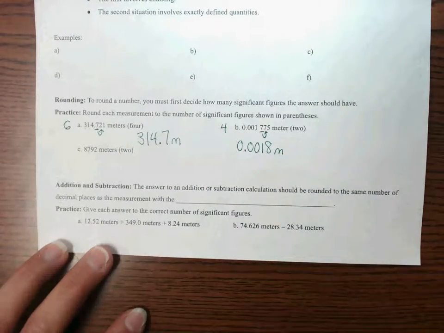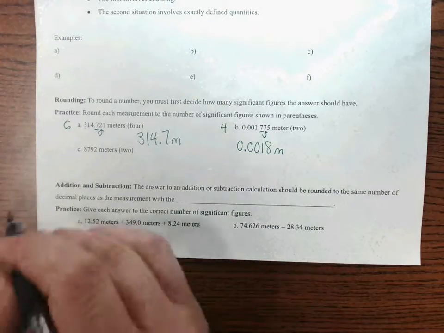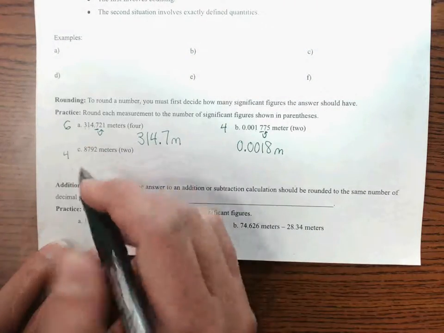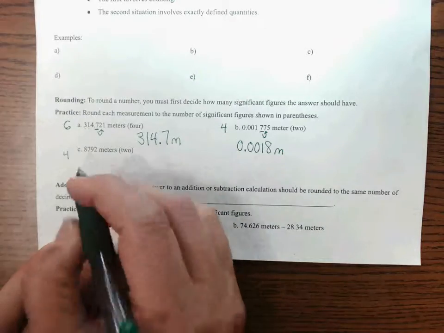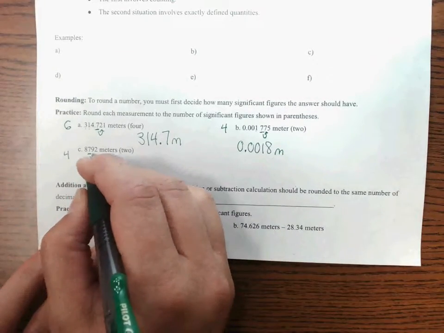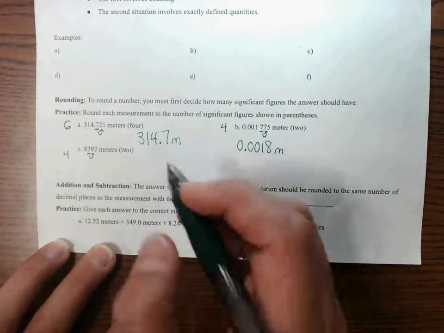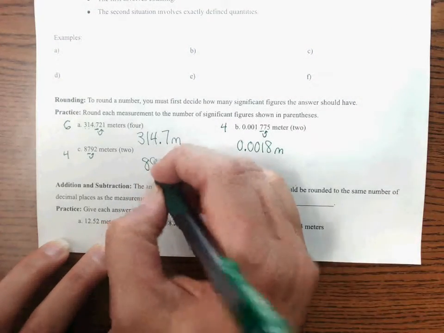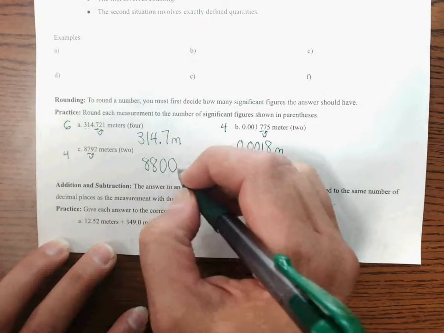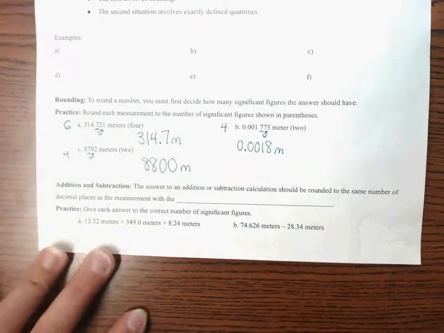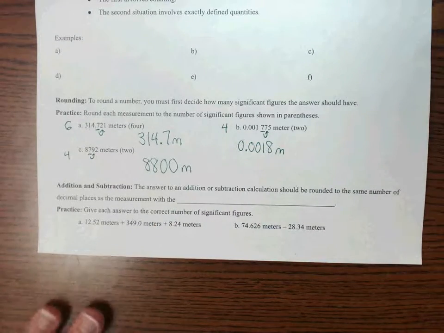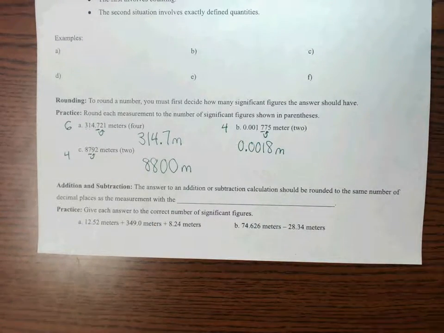And finally, we have 8,792. I want 2 sig figs. As written, I have 4. Now my 2nd significant figure is the 7. I look to the right, it needs to go up. So 8, 8, and then I need 2 placeholding zeros to keep the number the same magnitude. So 8,800 is just 2 significant figures.